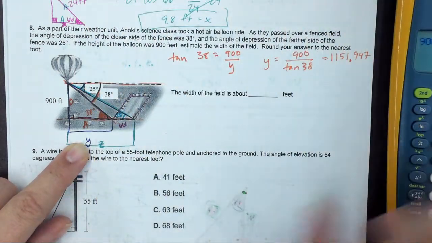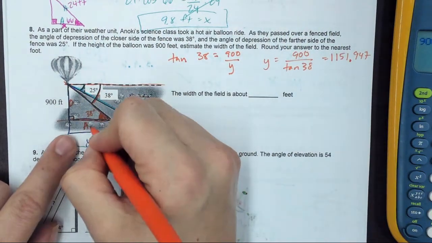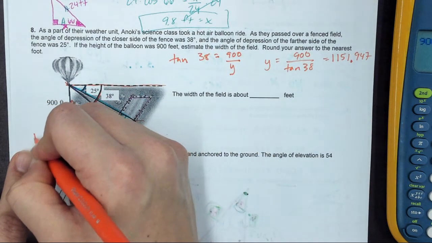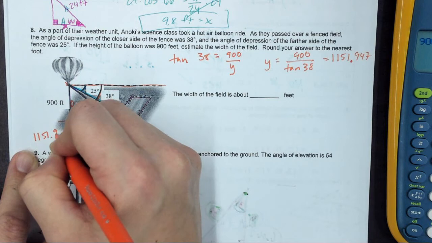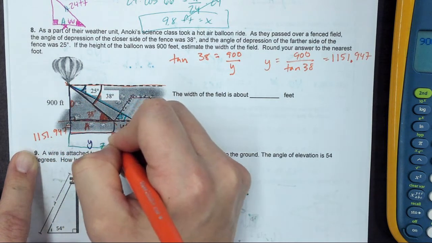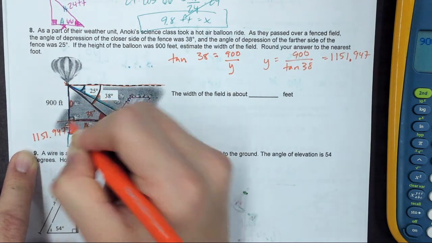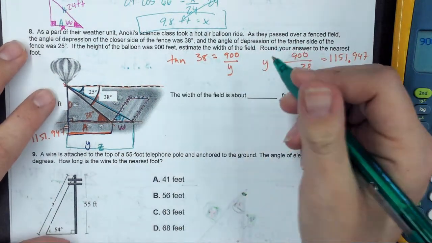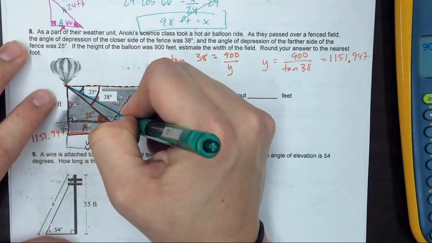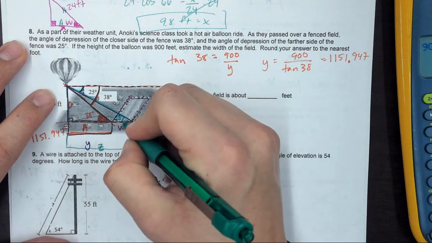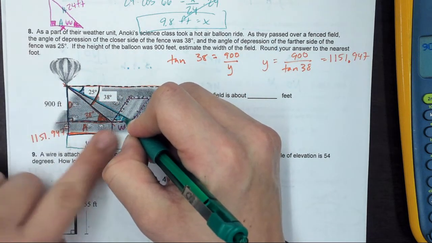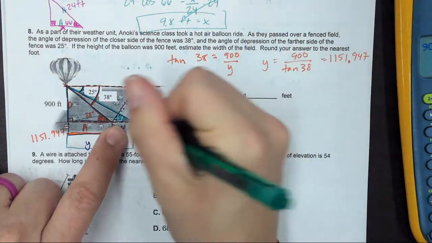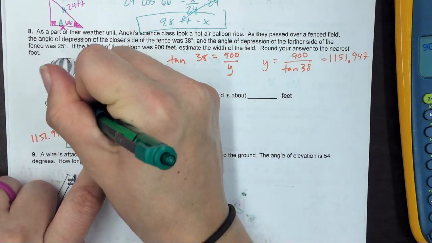Okay, so we've got Y, that's 1151.947, that's this distance. Then we've got to find Z. Same idea. I'm looking at that green, this big triangle here. We're looking at this angle right in here. This angle is 25 degrees, so it's the same as this one. From the angle, we're still using the opposite, which is 900.